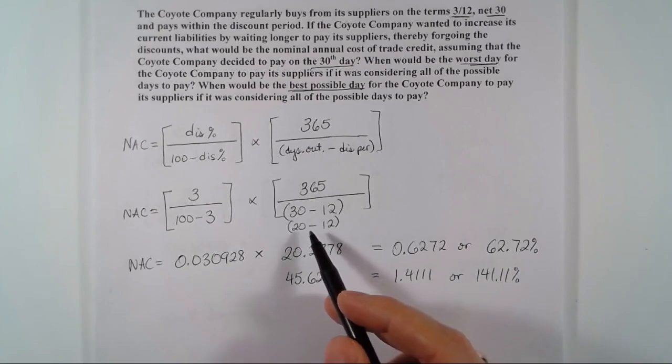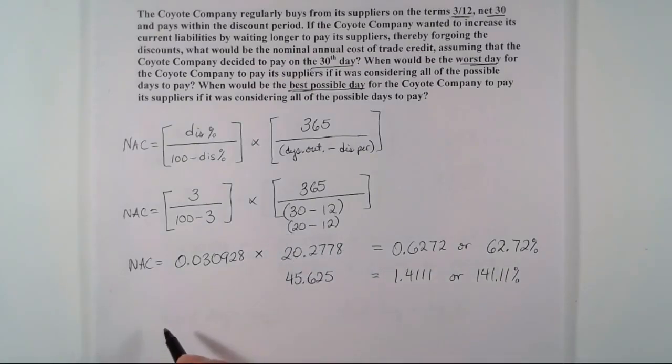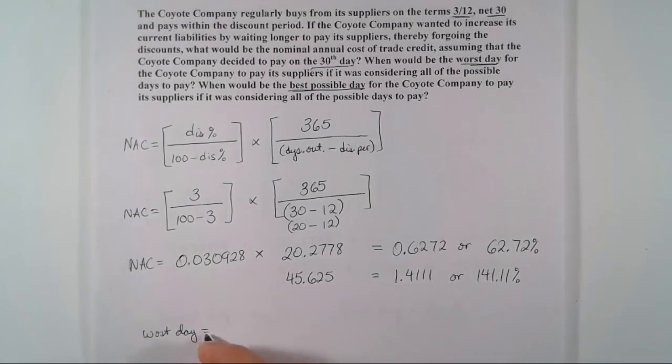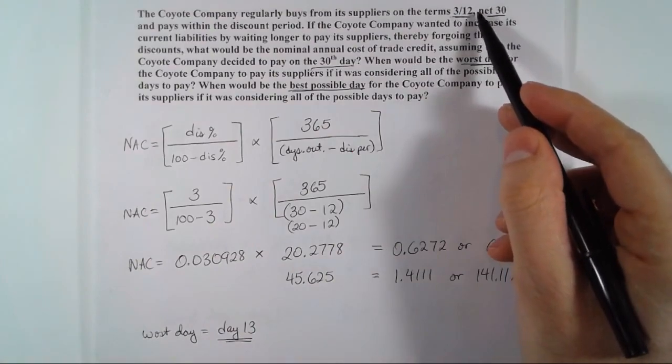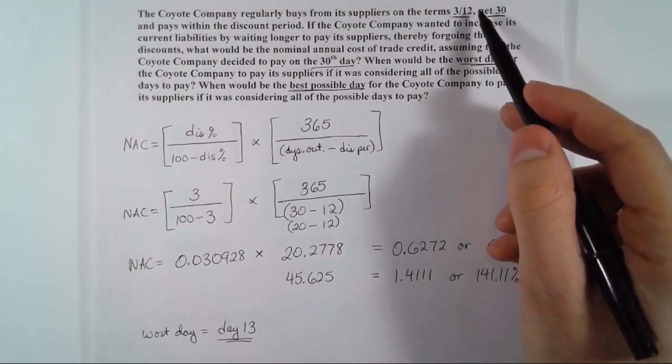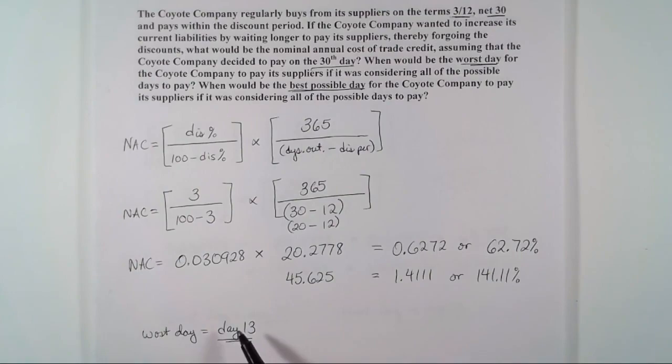So it turns out the absolute worst possible day is the day right after the discount period. In other words, day 13. This is a terrible day for the Coyote Company to pay, because if the Coyote Company pays on day 13, they waited just long enough to miss the discount, but they only got 1 extra day for it. So the absolute worst possible day for the Coyote Company to pay is day 13. It's a terrible day for them to be paying.